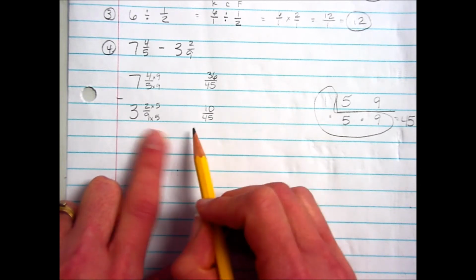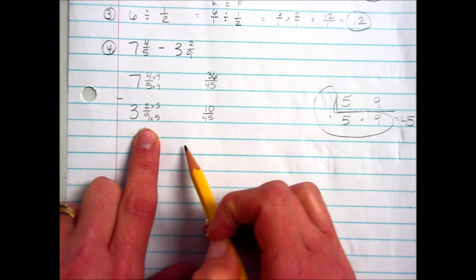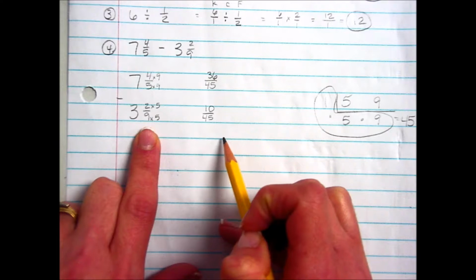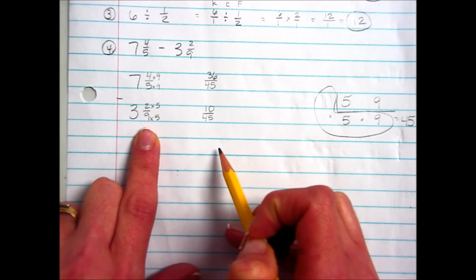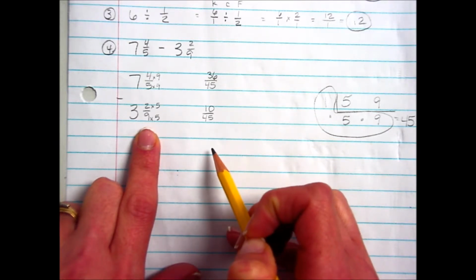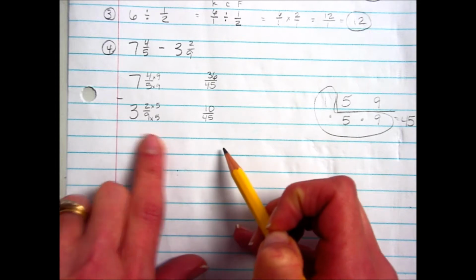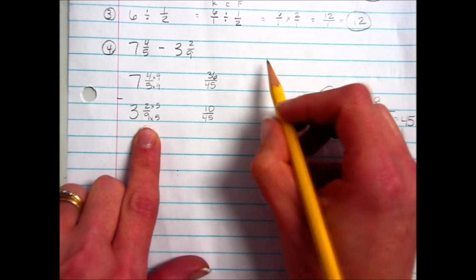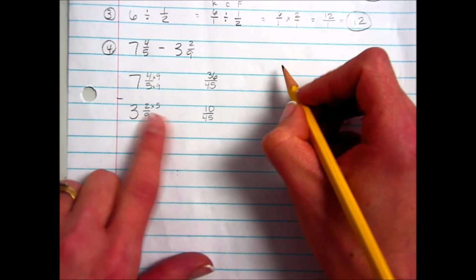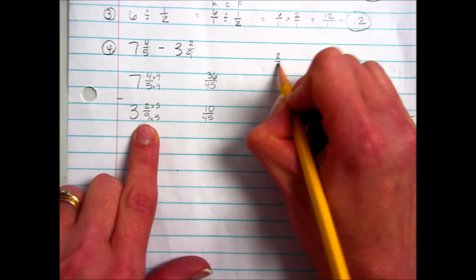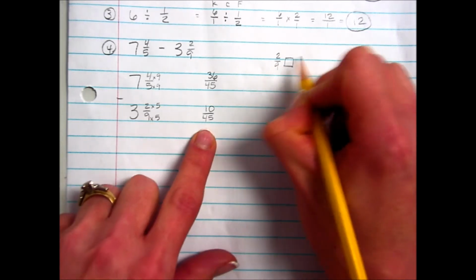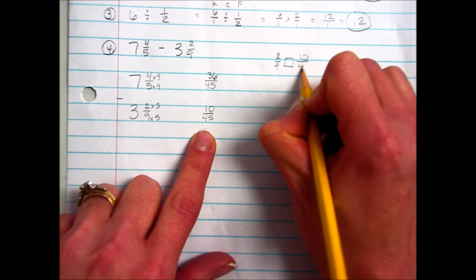Now remember, when we've done this conversion, we have not added anything to it. We've not changed the value of these fractions. We have simply found equivalent fractions. And just to show you that, up here to the side, let's compare this 2/9 compared to the 10 over 45.